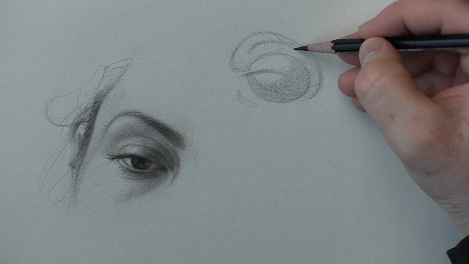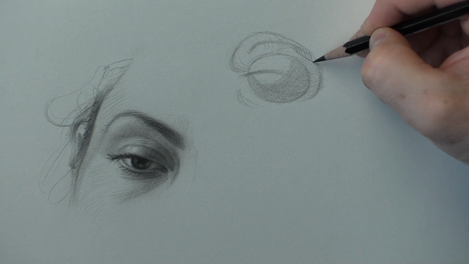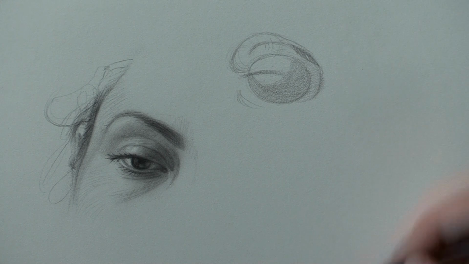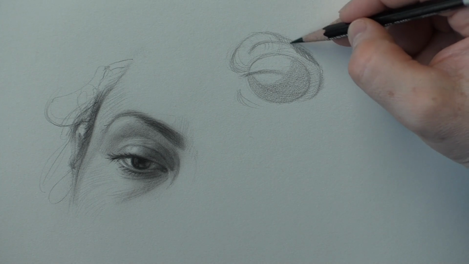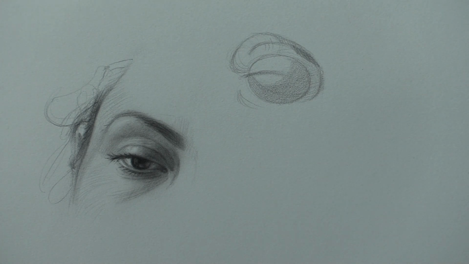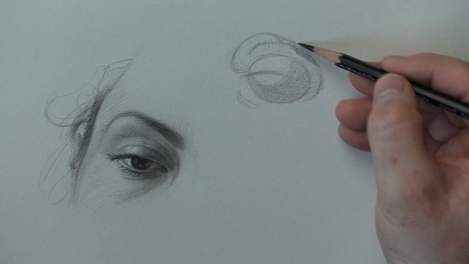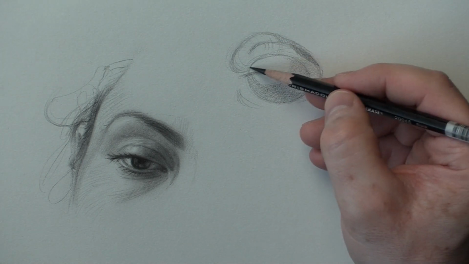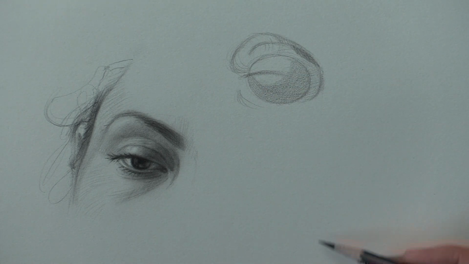Now, you see the eyebrow? Part of the eyebrow towards the bridge of the nose becomes darker because it starts to turn underneath your brow bone. Okay? Very important that you do not make your eyebrow the same value from left to right. Part of your eyebrow is on top of your brow bone and it catches much more light. So there should be a value shift on your eyebrow. It should be lighter as it gets towards the top plane of your eye socket.